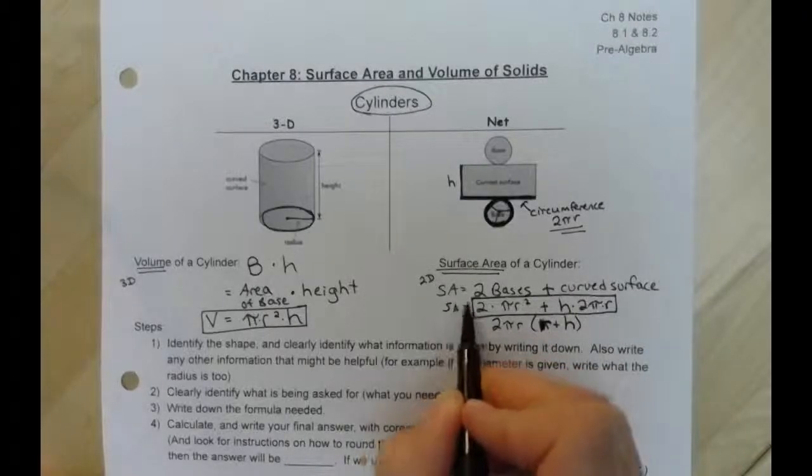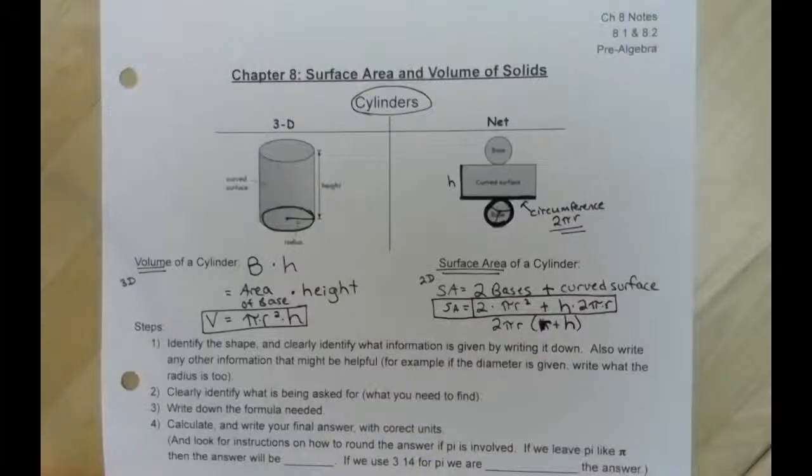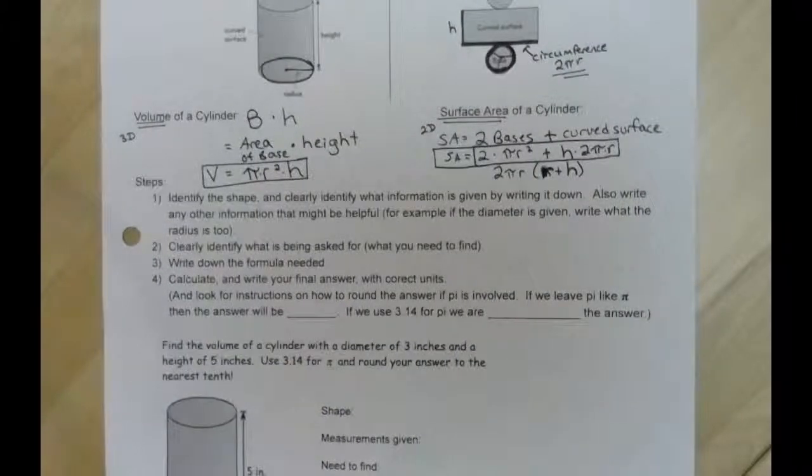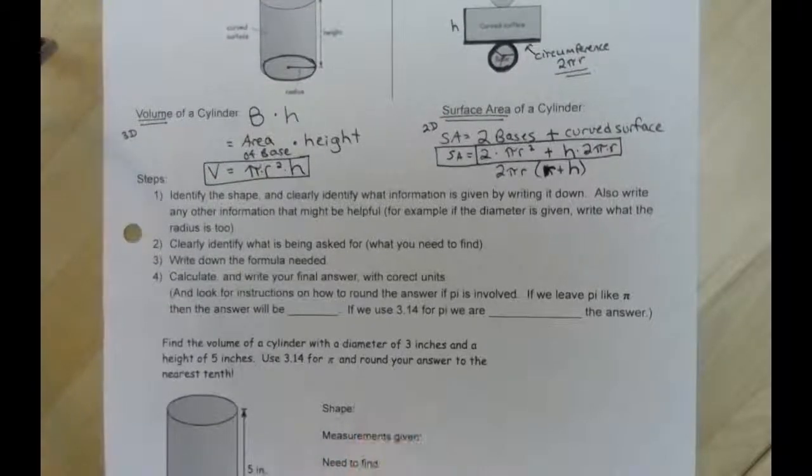That's for surface area. So let's talk about how to actually use these in some actual problems. I'm going to take you through a series of steps. If you'd like, you can pause the video and read through these steps yourself, but otherwise I'm going to walk you through what it looks like in an actual problem.